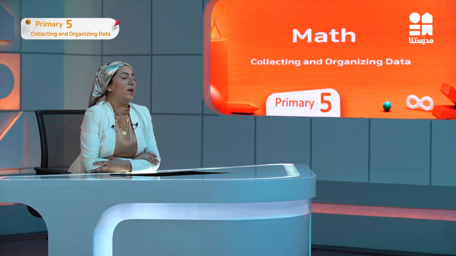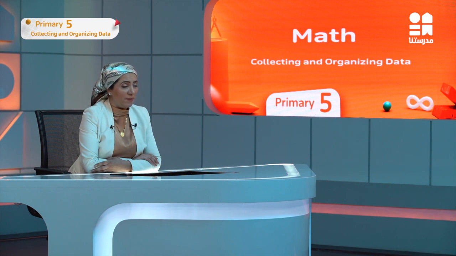We talked last time about collecting data and how important it is in all aspects of life, and how we should collect and organize these data in a proper way to facilitate their use.